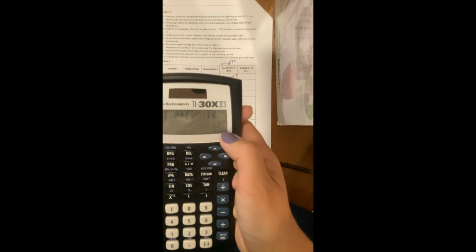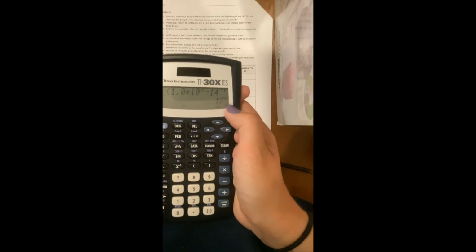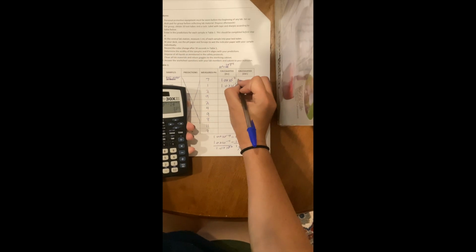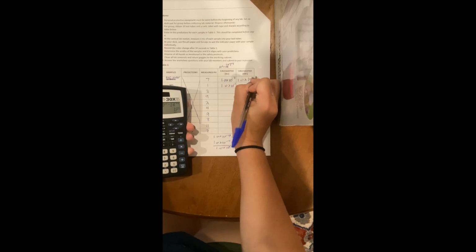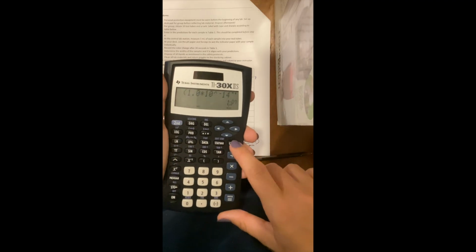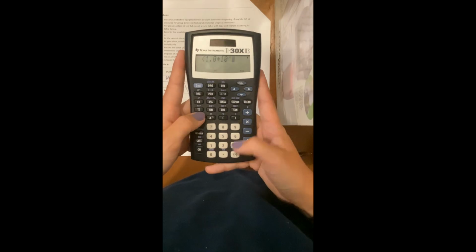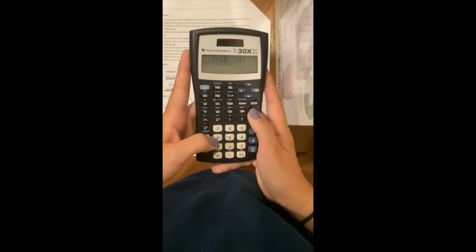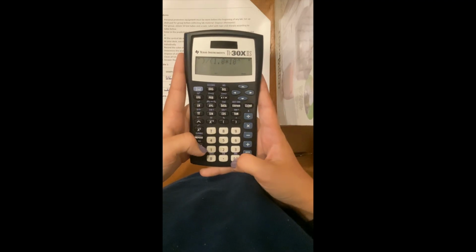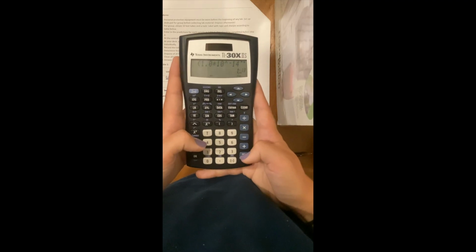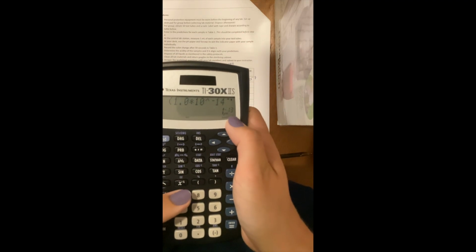1.0 times 10 to the negative 7. This is the correct answer. Although it looks the same, I will tell you it is correct, and I'll explain that in a second. So let's do the next one. Now, instead of dividing by 10 to the negative 7th, I'm going to divide by 10 to the negative 1. So open parentheses, 1.0 times 10 to the negative 14, close, divided by, open, 1.0 times 10 to the negative 1. We get 1.0 times 10 to the negative 13.